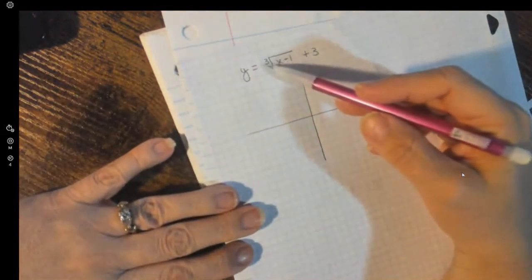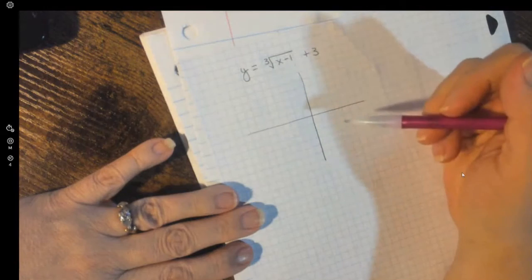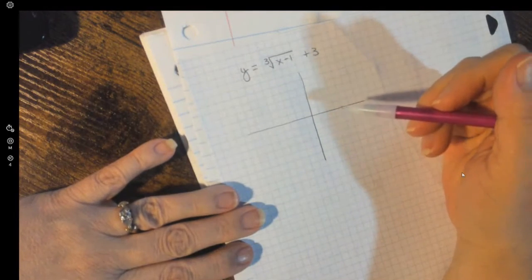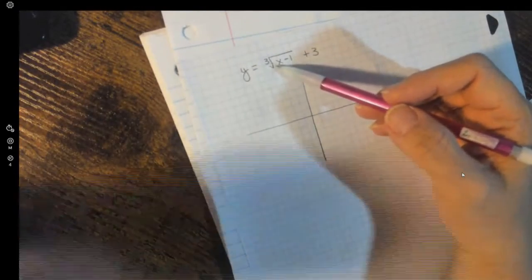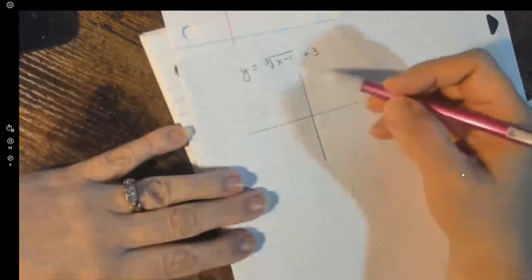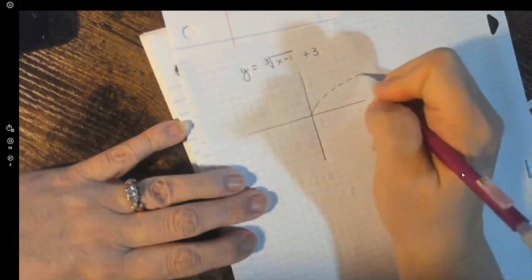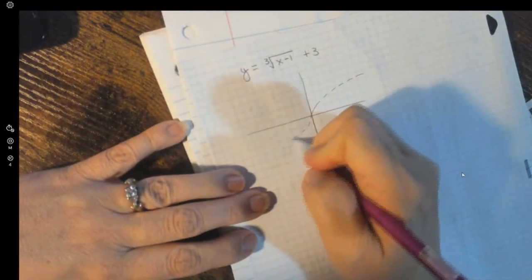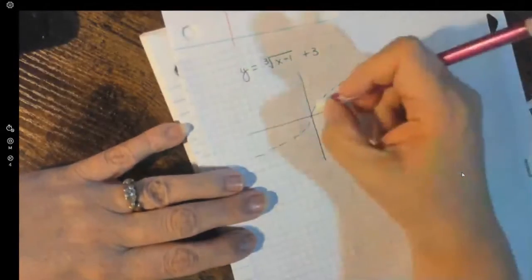Does anyone remember the cubed root? No. This is a new one. They've never had this in Alex before. They added this one. If you think about your snake, your x cubed, it's on its side. So it's going like this. So it looks like this.